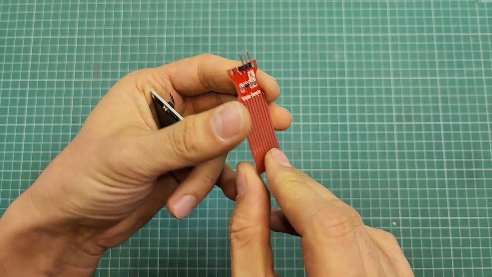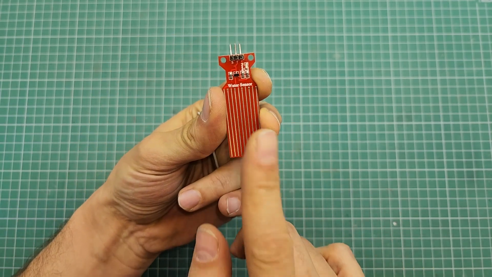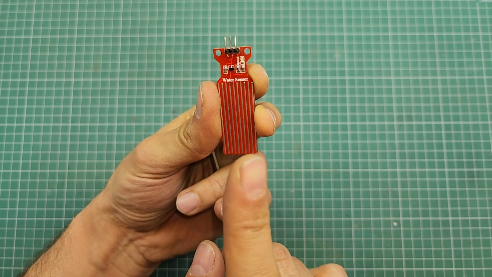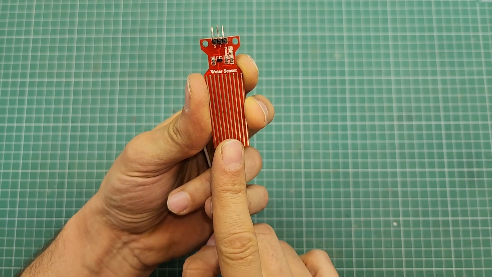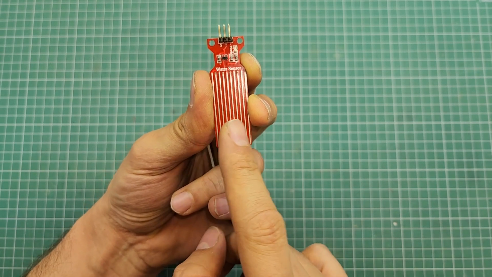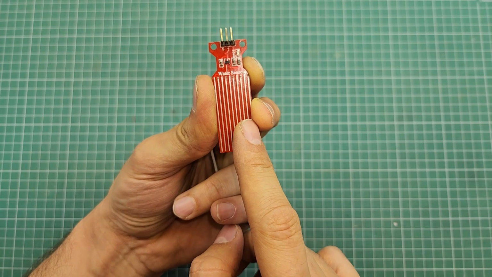Another example is this water sensor. We can place this water sensor inside the tank or glass, and by measuring the resistance between these two electrodes, we can determine the volume of liquid inside the glass or tank. The components we have looked at in this video are a few examples of different types of resistors, and the last two were examples of resistive sensors.